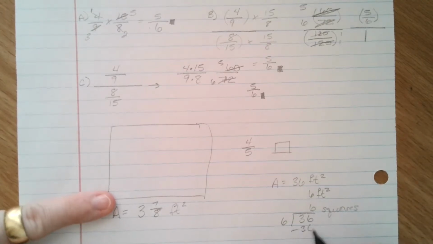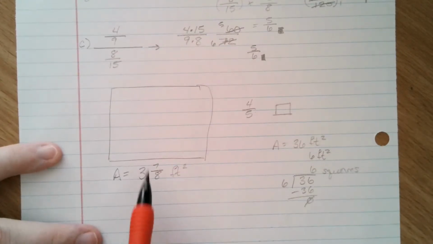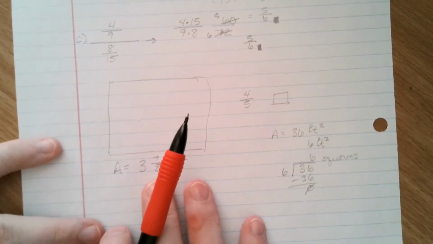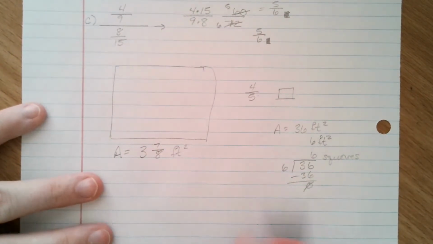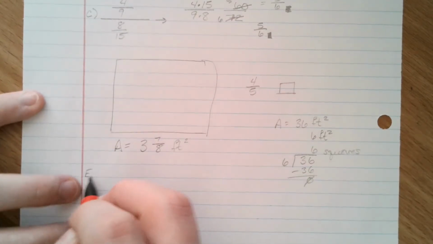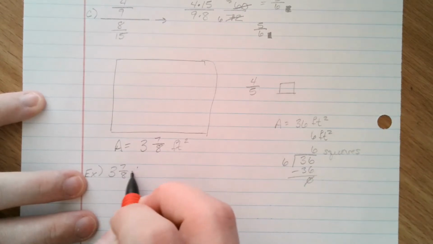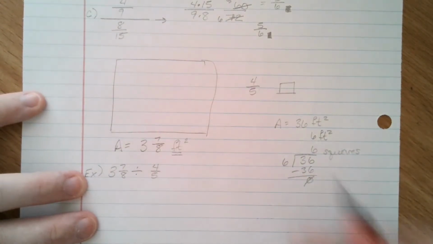in the big square. So that is why we deal with fractions, because sometimes our boxes and squares are not a nice even round number. Sometimes we have to know what fractions can fit into what. So in this example, we have 3 7/8 divided by 4/5, and this is in feet squared.